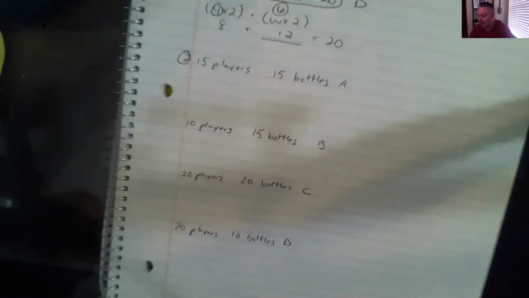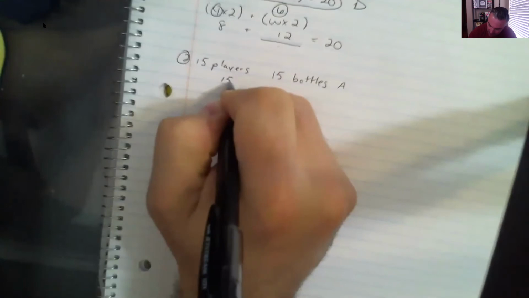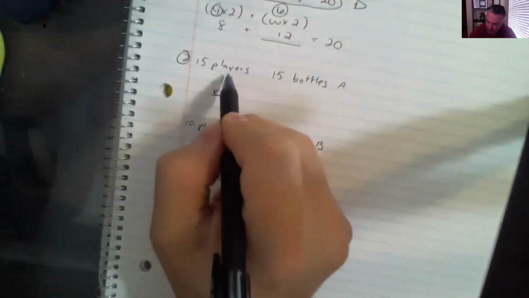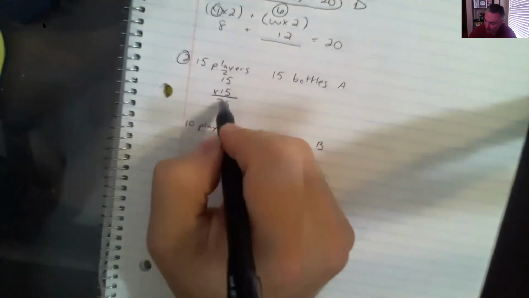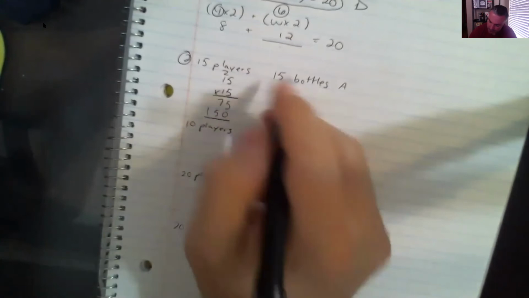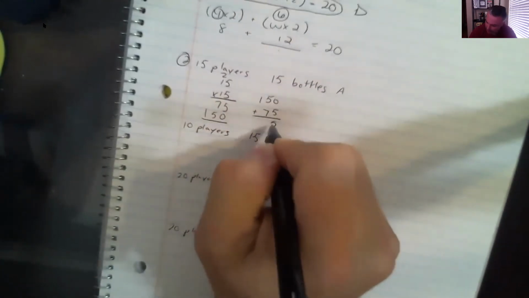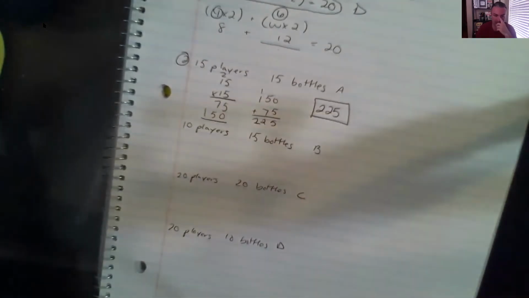Well, let's do some math. 15 players, 15 bottles. So we know 15, let's do 15 times 15. 5 times 5 is 25, carry the 2, 5 times 1 is 5, plus 2 is 7, so 75. Then 0, 5, 1. 150 plus 75, 5 plus 5 is 10, 5 plus 7 is 12, 225. So in this scenario, 225 bottles are passed out.